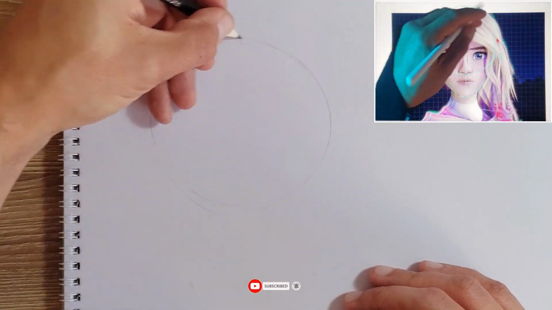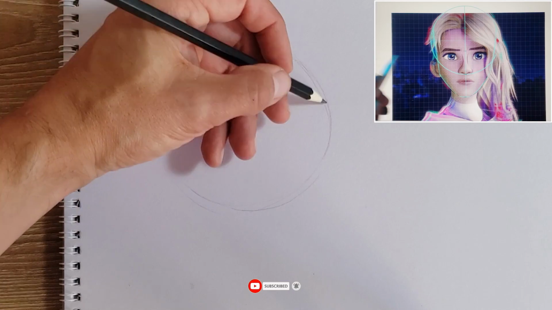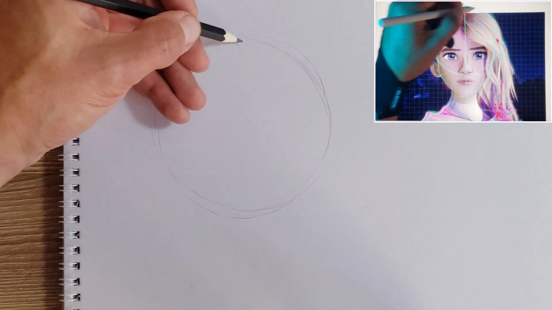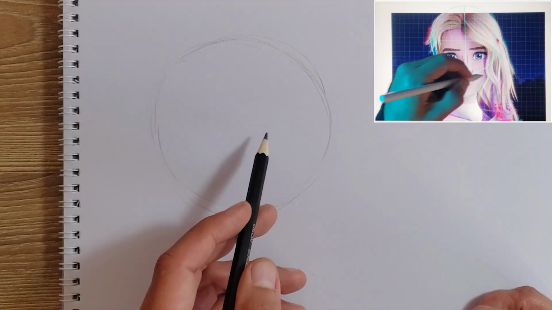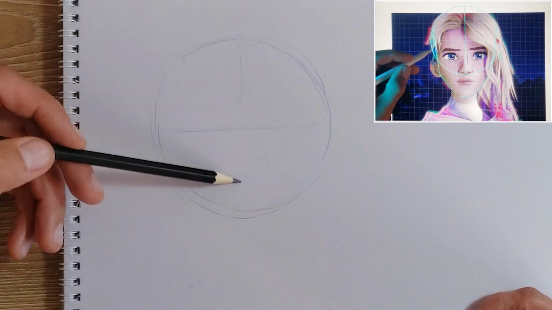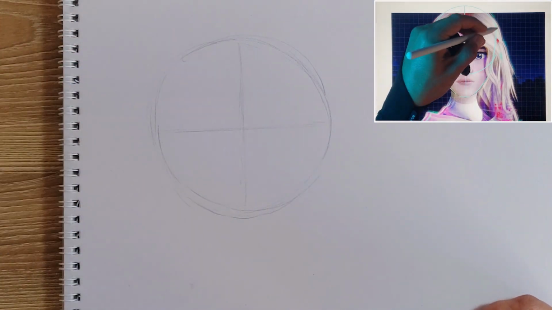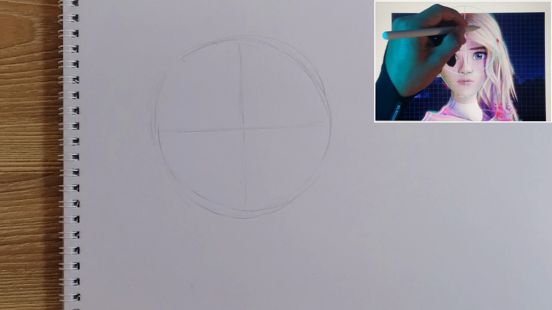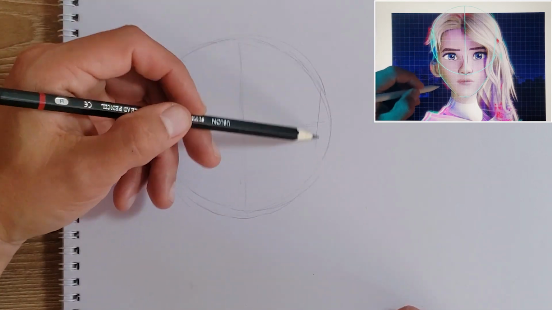Now, let's look at her face. The first thing to note is that we draw her skull with a circle, as we would normally do with a regular human face. For her jaw, we're going to draw a line from the line of her hair with a soft inclination to the end of the circle. From there, we increase the inclination to her chin that is flat.